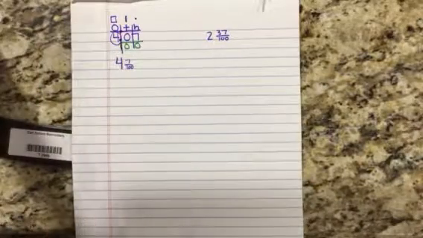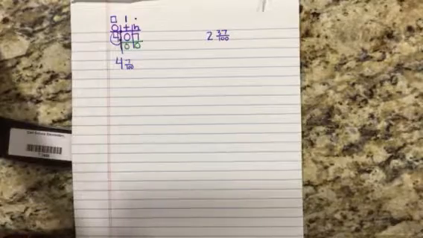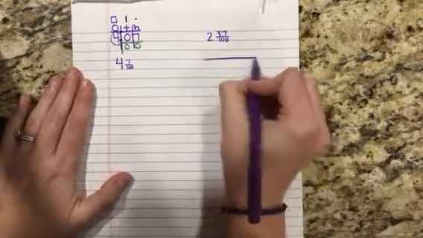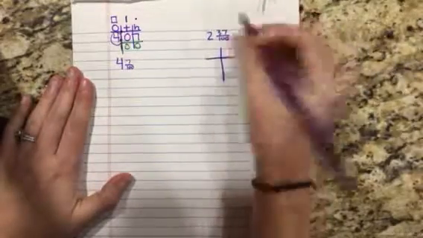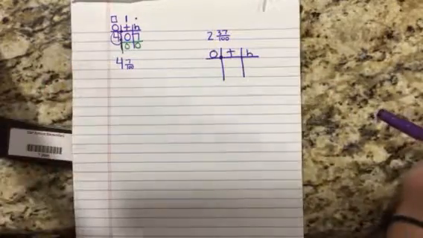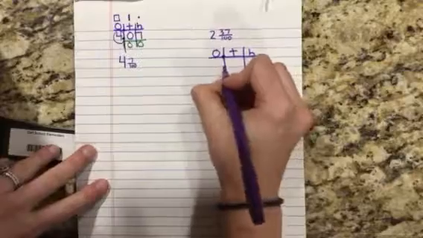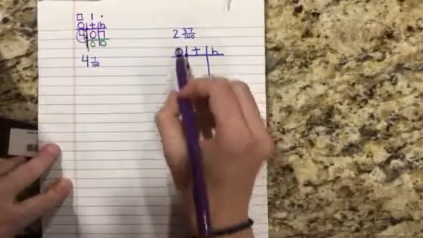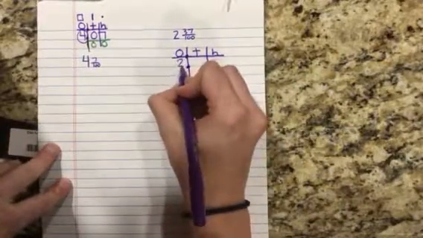And then when I am converting a mixed number to a decimal, I always want to use my place value chart. My place value chart makes it so much easier on myself. So I have how many wholes? I have 2, so that goes in the ones place.